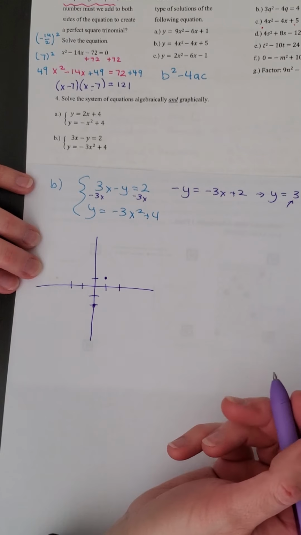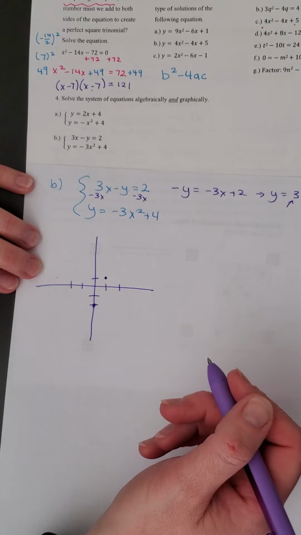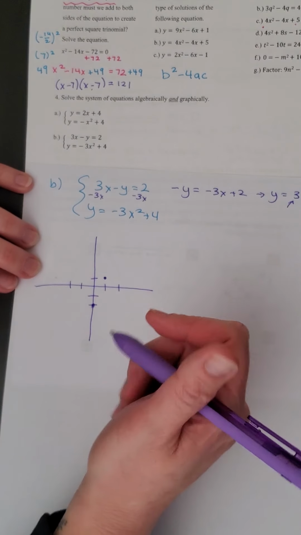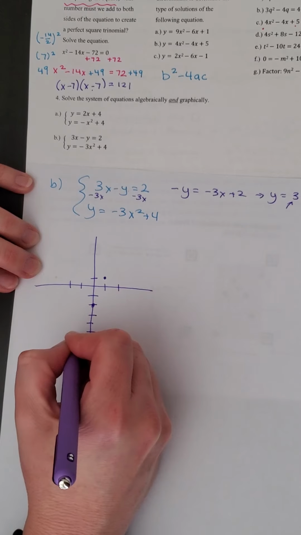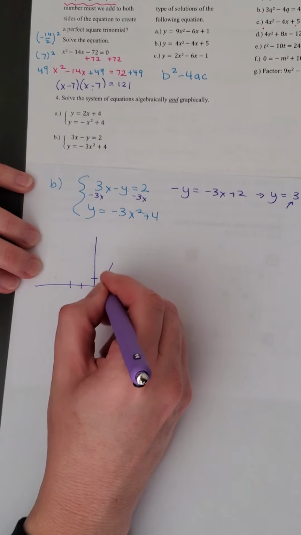Now I'm not using graph paper, so it might be a mistake to try to start with graphing, but we're going to try it out. And then I would also go down 3 and left 1. And there's my line.